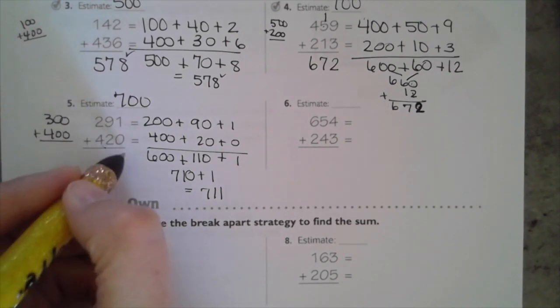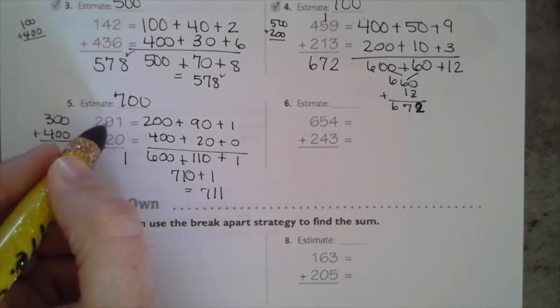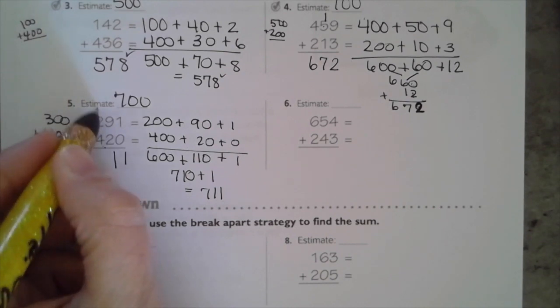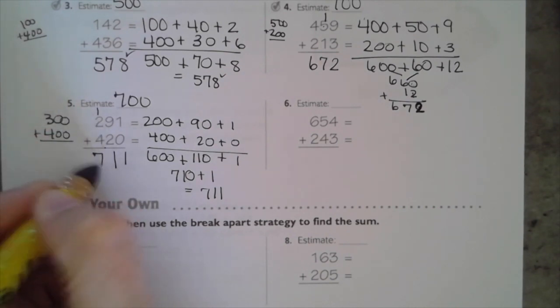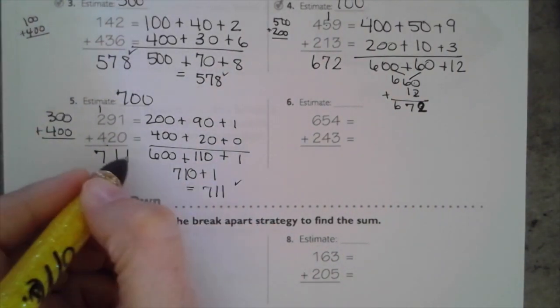Now I'm going to check with real math and see if I get that. 1 plus 0 is 1. 9 plus 2 is 11. 10 or more, send them next door. All right, I got it.